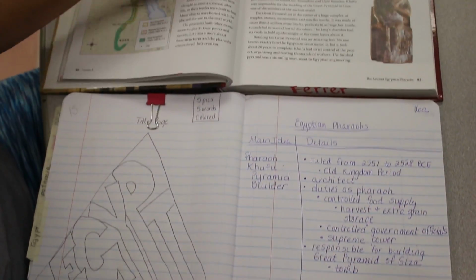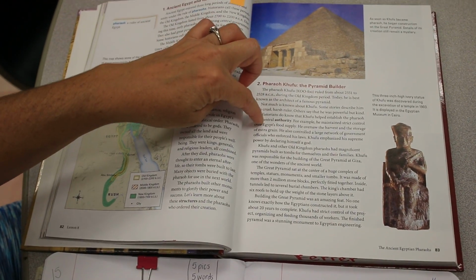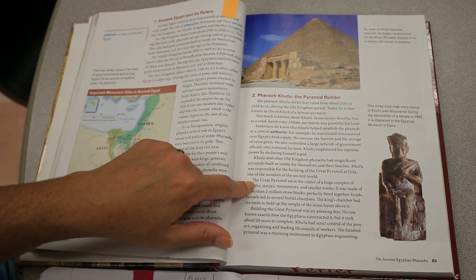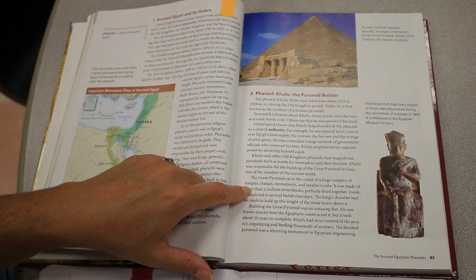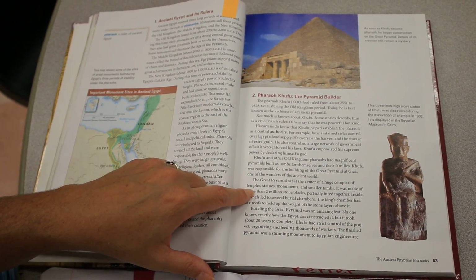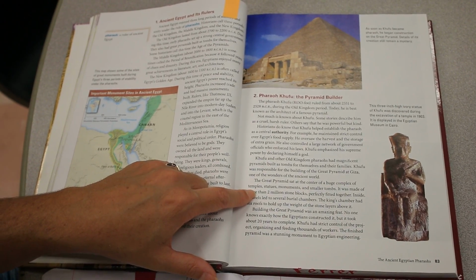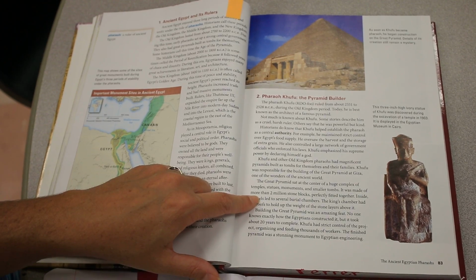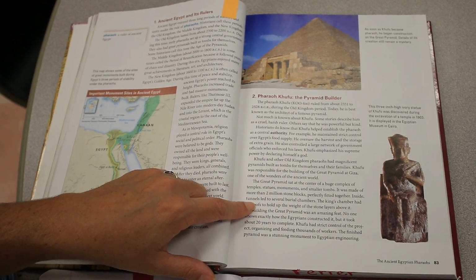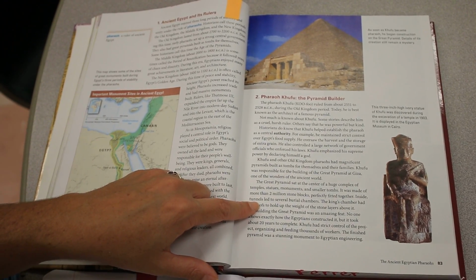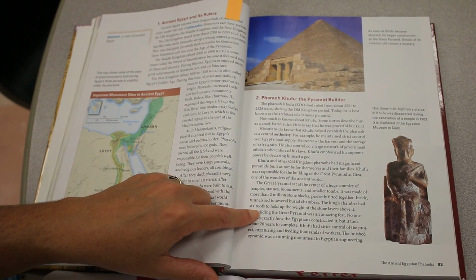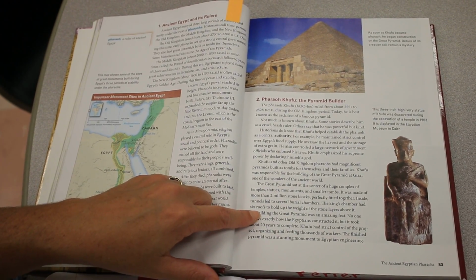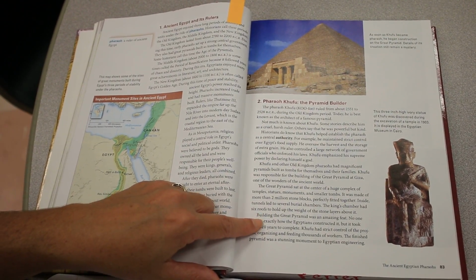Going back to the next paragraph, we're now on paragraph 1, 2, 3, 4, 5. The Great Pyramid sat at the center of a huge complex of temples, statues, monuments, and smaller tombs. It was made of more than 2 million stone blocks, perfectly fit together. Inside, tunnels led to several burial chambers. The king's chamber had 6 roofs to hold up the weight of the stone layers above it.